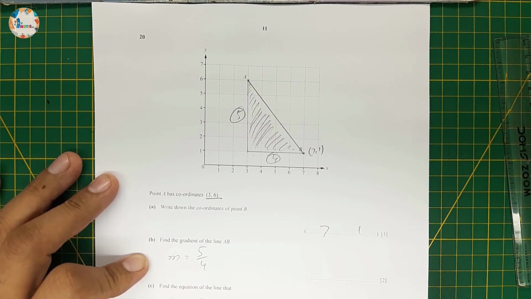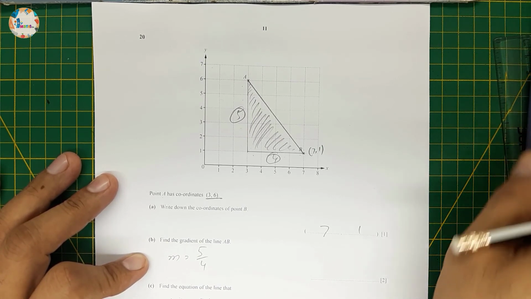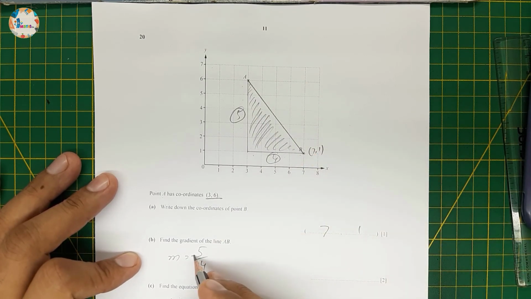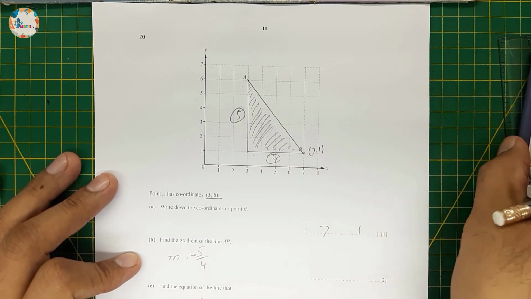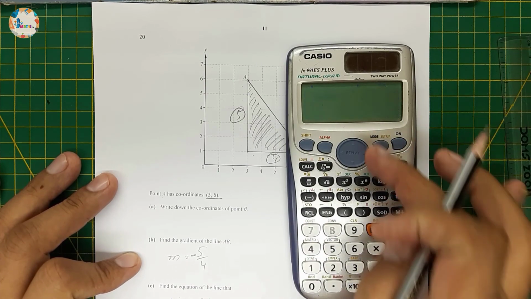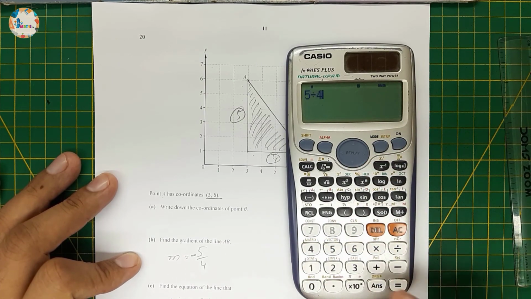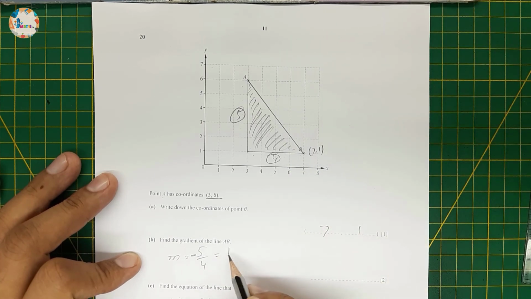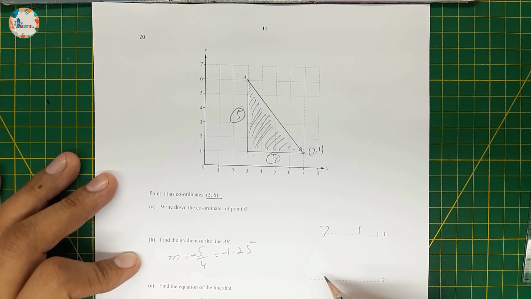But the line goes down to the right, so it will be minus 5 over 4, which is minus 1.25. Minus 1.25 will be the gradient.